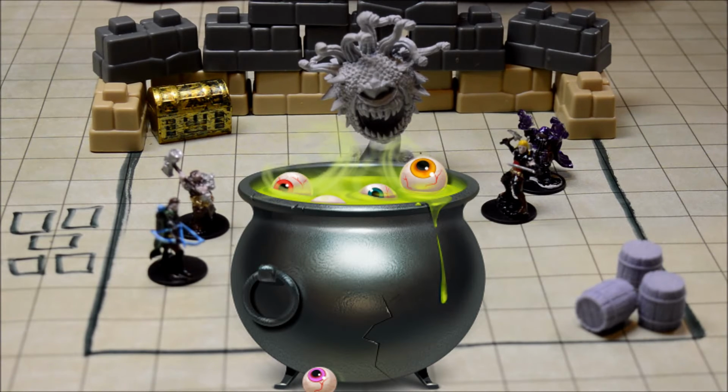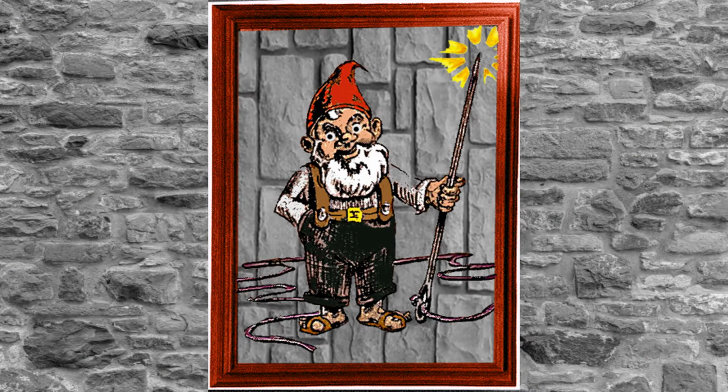Let's look at the paintings once more. If we look at the red picture frame, we've got a gnome, and I tried to make those eyes bulge out a little bit on him. So the gnome has 2 eyes. So there's 2 red eyeballs that we should choose.